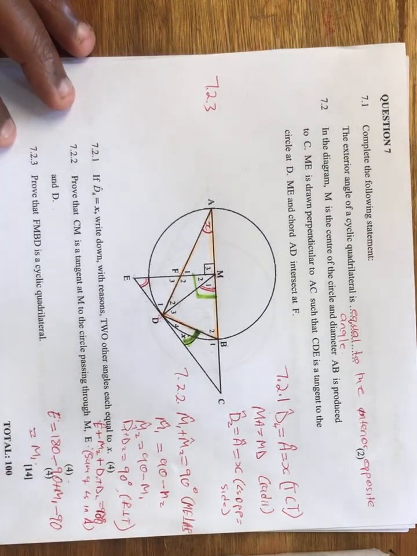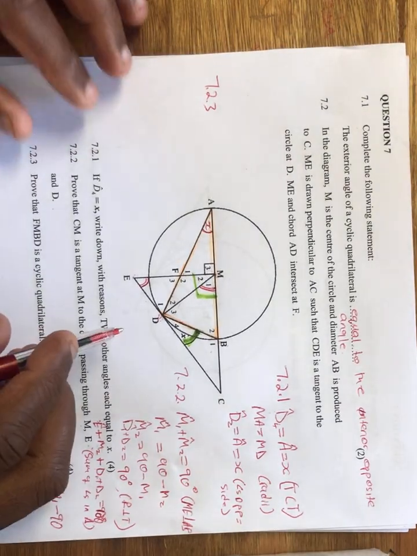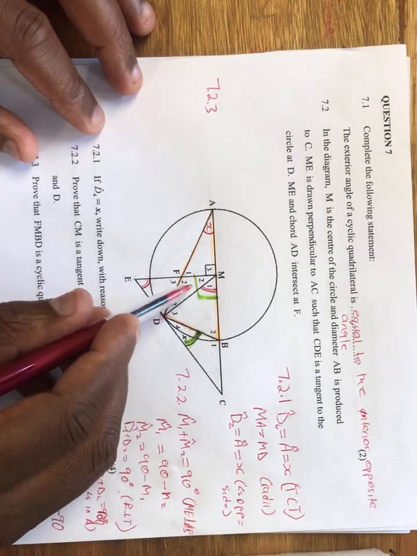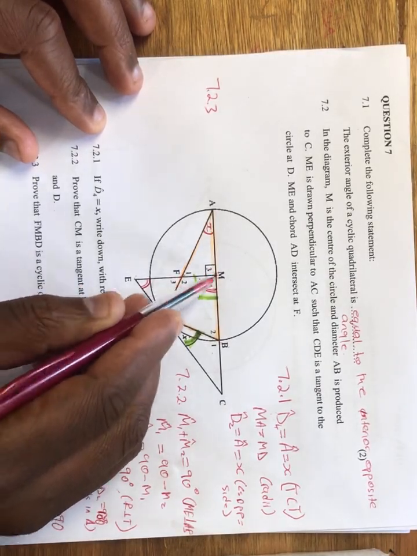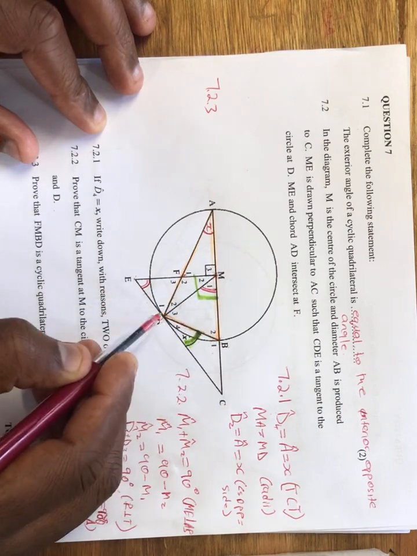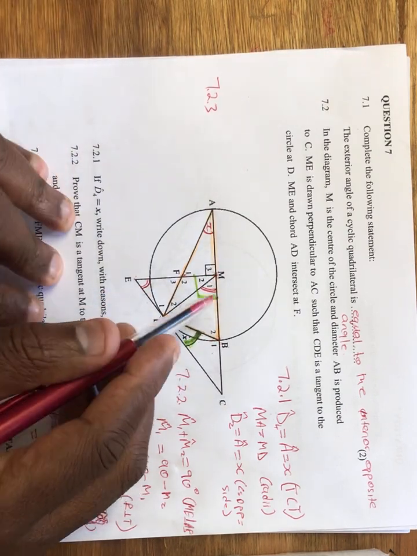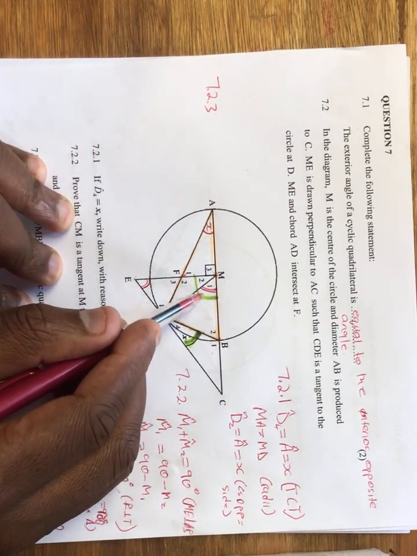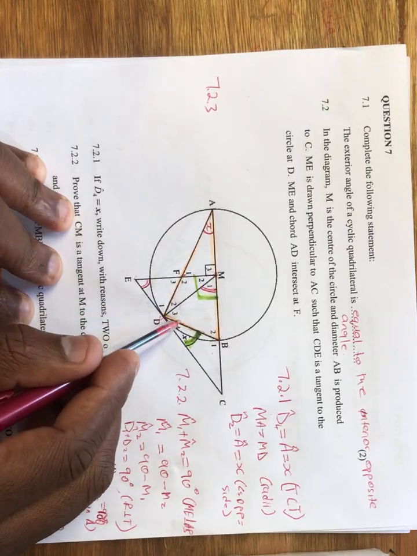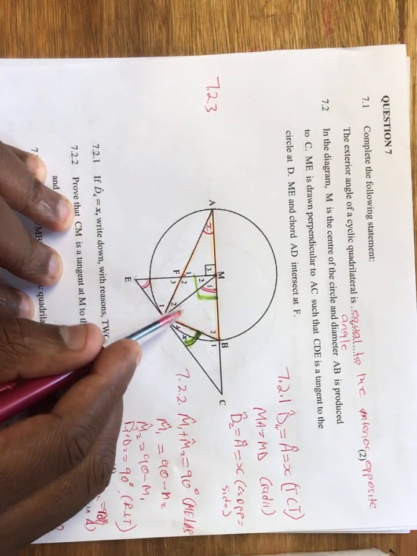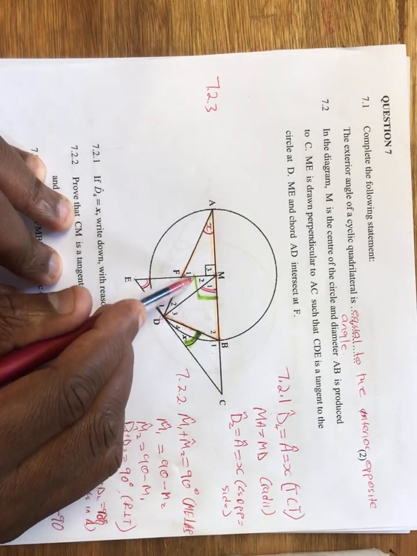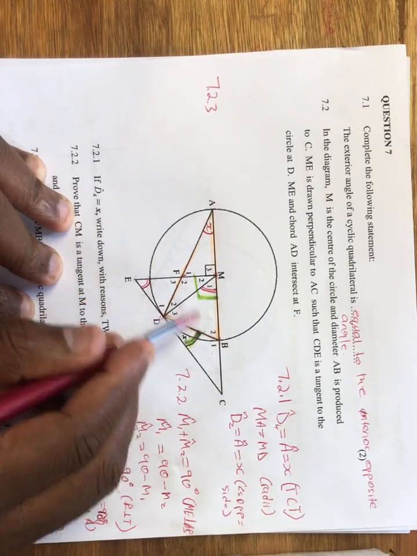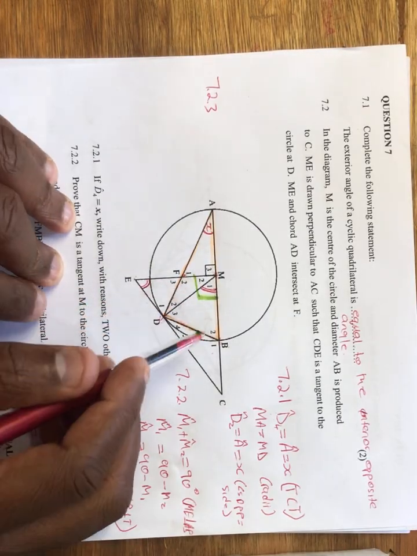So let's see what we can do now. Since we're talking about all these 4 points, FMBD, it means that we are going to prove using opposite angles of a cyclic quadrilateral. We know that opposite angles of a cyclic quadrilateral add up to 180.